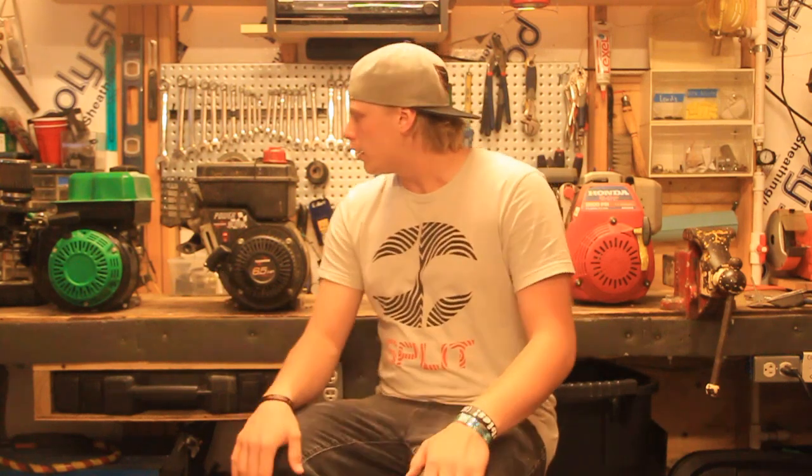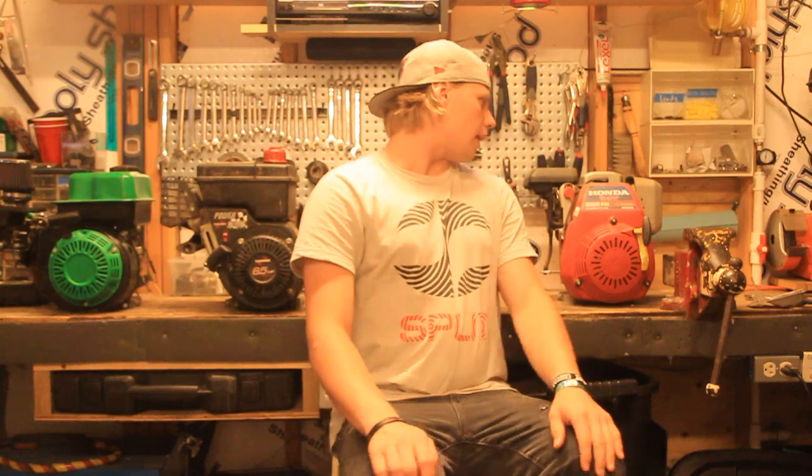Engines come in all different sizes. Engines are measured in cubic centimeters of displacement. These two engines to my right have 200 cc's of displacement, and this engine to my left has 160 cc's.